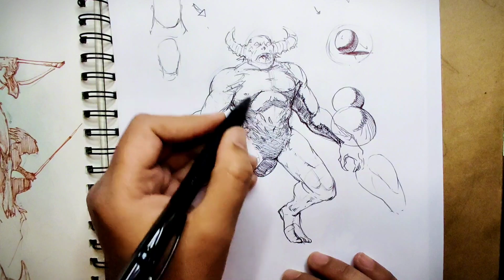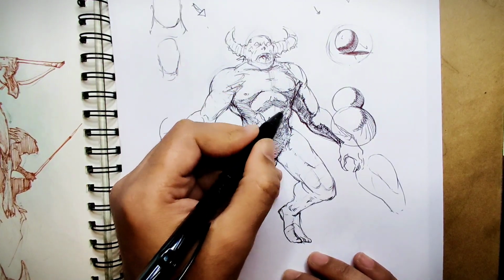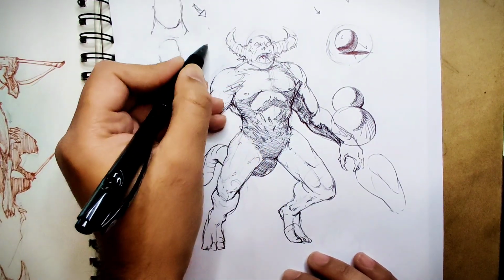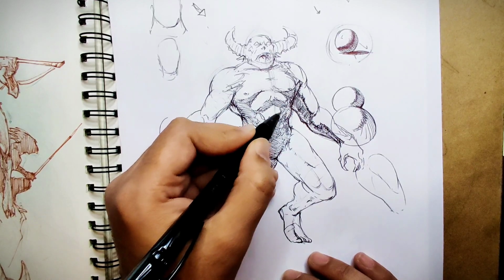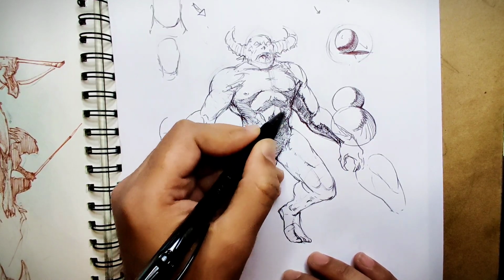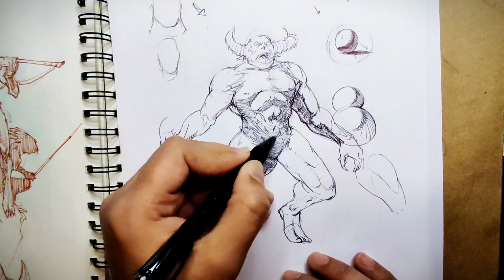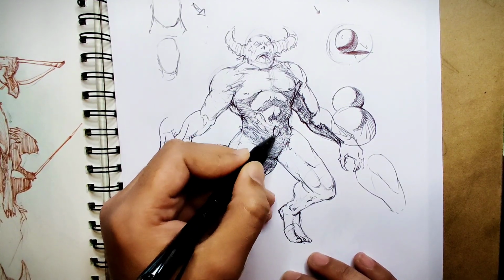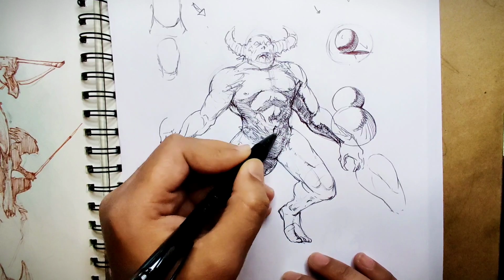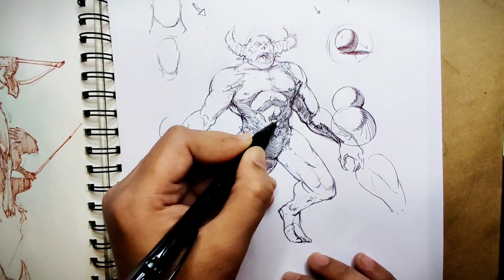I was imagining this is happening. The light is coming from this direction, so much of his torso from this area is going to be in dark. So much of this side of the torso is going to be darker.